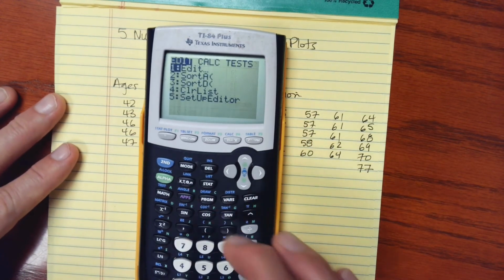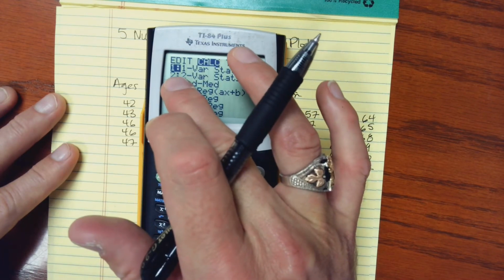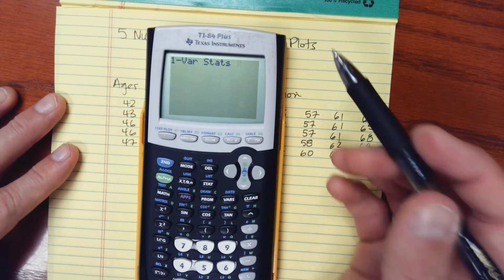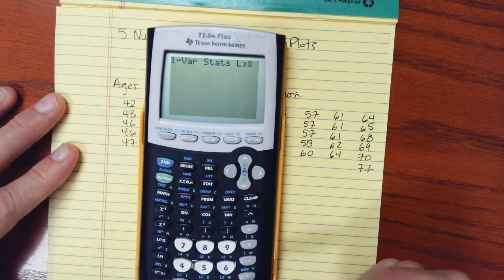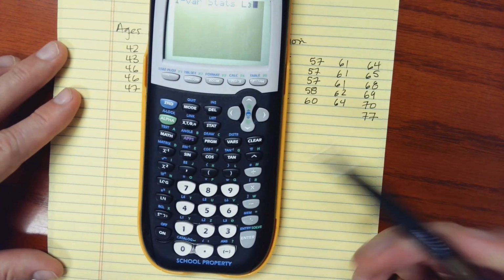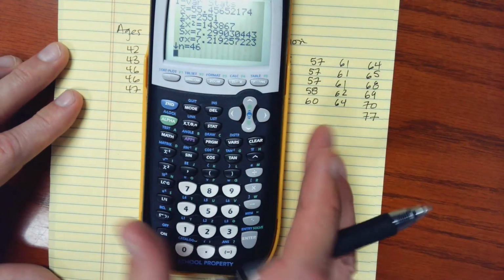So the first thing I want to do is to get my five-number summary. So I'll go to Stat, and this is a calculation. And the first option, that's 1. So these are the statistics for one variable, and my data is in list 3. I'm hitting the second key and then 3 because in blue above the 3 key is the L3, and then I'll hit enter.